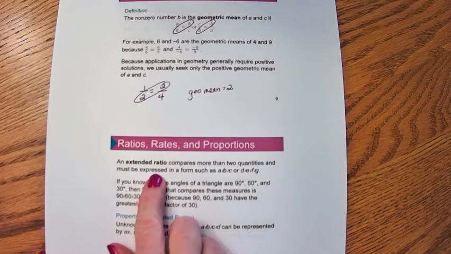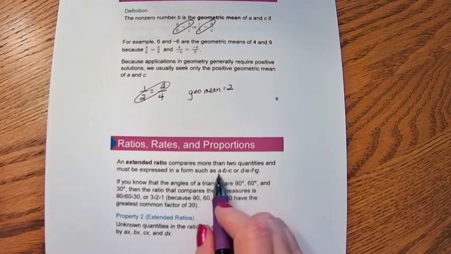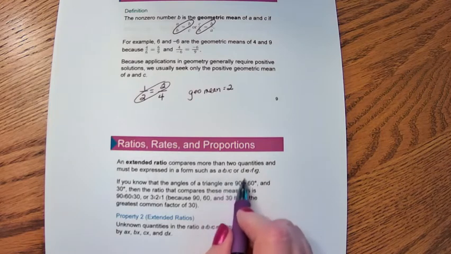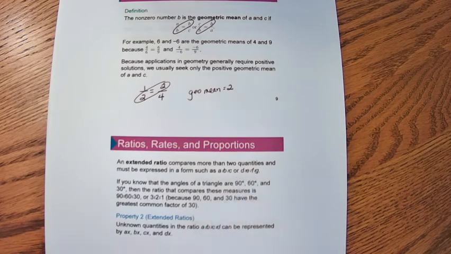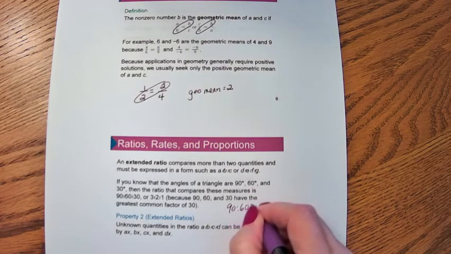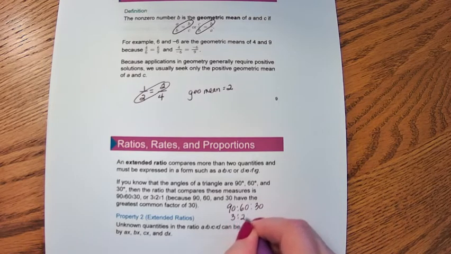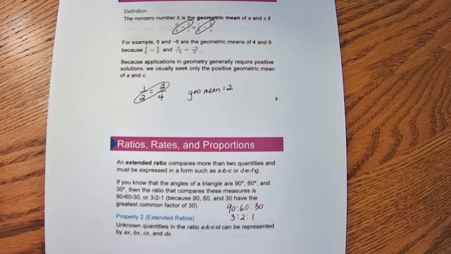Now you can have an extended ratio that's going to compare more than two quantities. So if we were comparing 3, it'd be A to B to C, or D to E to F to G. For instance, if you know the angles of a triangle are 90 degrees, 60 degrees, and 30 degrees, you could write that as 90 to 60 to 30. And if you wanted to reduce that, the exact same extended ratio, divide by 30, that would be 3 to 2 to 1.